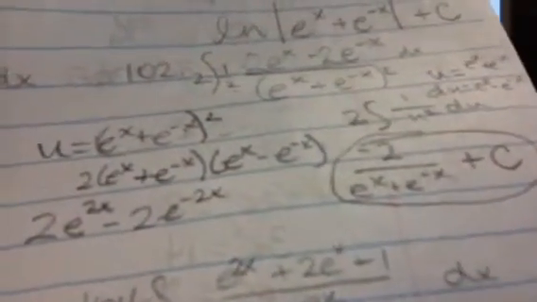94, negative half e to the 1 over x squared plus c. 96, a half ln, absolute value of 1 plus e to the 2x plus c. 98, 0.63212. 100, I got ln, absolute value, e to the x plus e to the negative x plus c. 102, negative 2 over e to the x plus e to the negative x plus c. 104, e to the x plus 2x minus e to the negative x plus c.